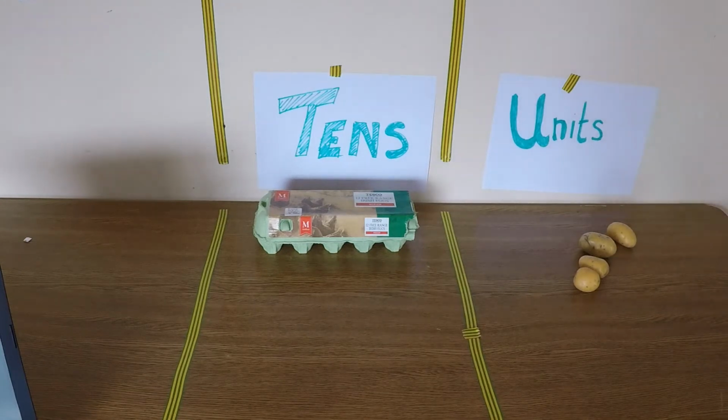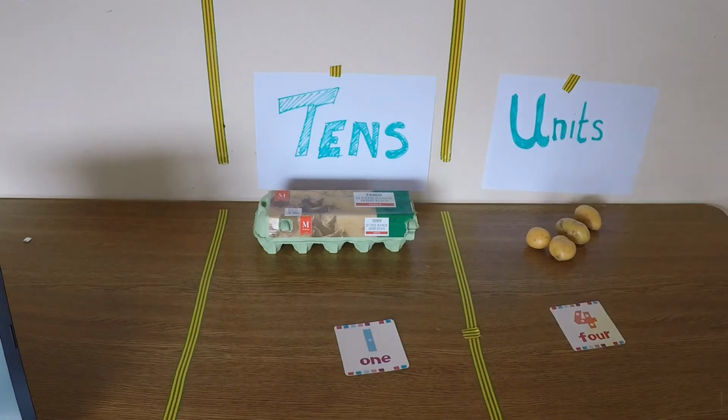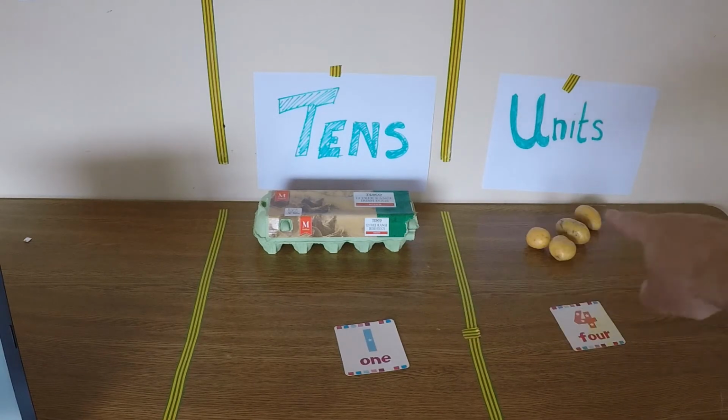Okay, so let's just play a little bit of a game to practice here. Looking in front of us here on the table, we have got 4 potatoes in the units column, which means we have got 4 units. In the tens column, how many cartons of eggs do we have? Right, we have 1 full carton. That means in total we have got 14 eggs. 4 units over here, and 1 carton which contains 10 eggs. 10 eggs plus 4 eggs is 14 units.